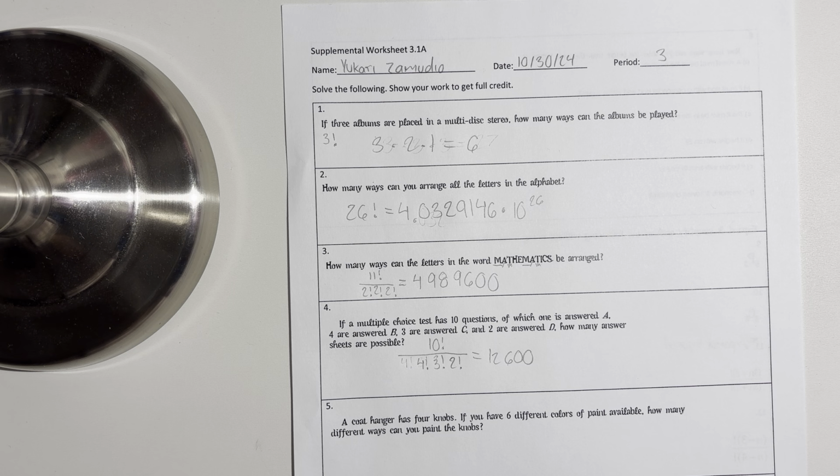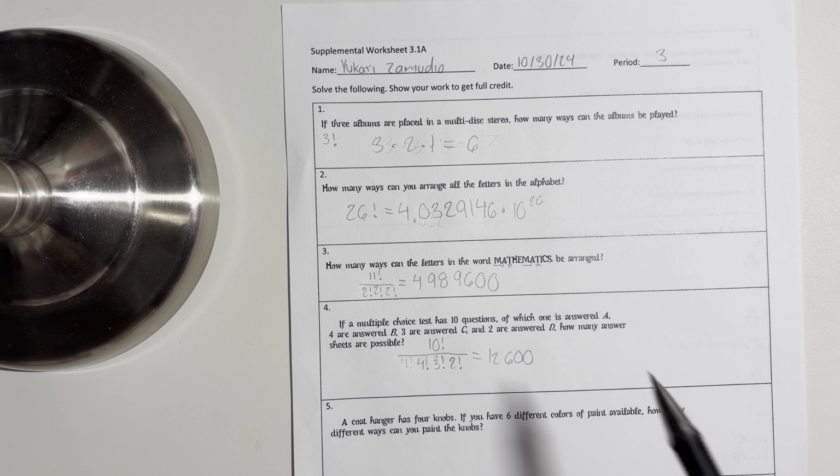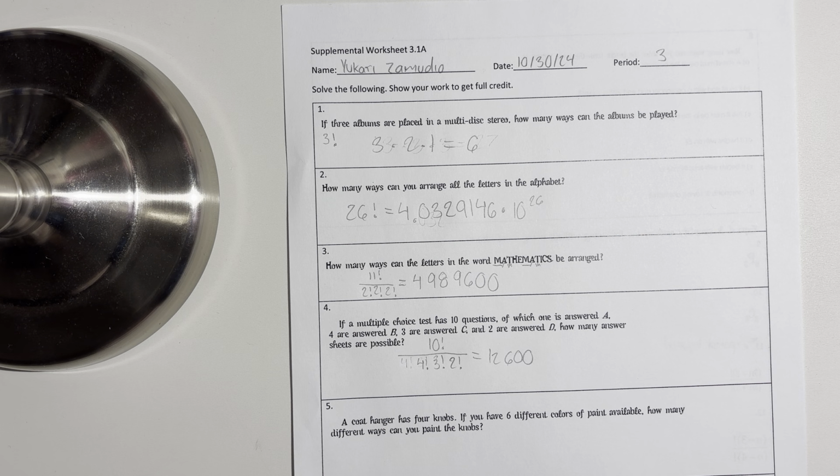And then for number 2, we're going to solve it in a similar way because we have a total of 26 letters in the alphabet, and we can arrange all of those 26 letters in a bunch of different ways. So we would basically write 26 with the exclamation point, and then plug that into the calculator because, as you can see, it gives us a really huge number and we wouldn't be able to solve it on our own.